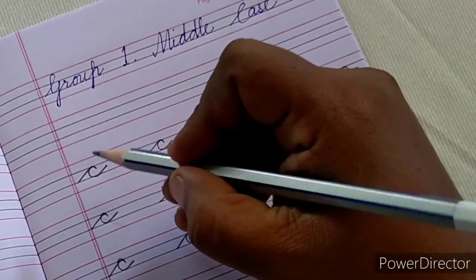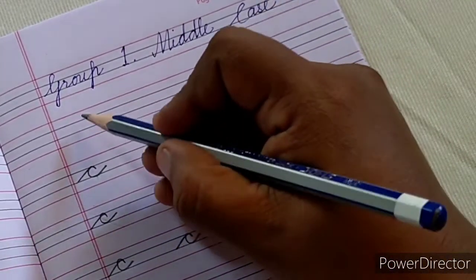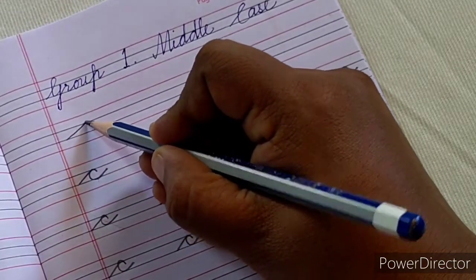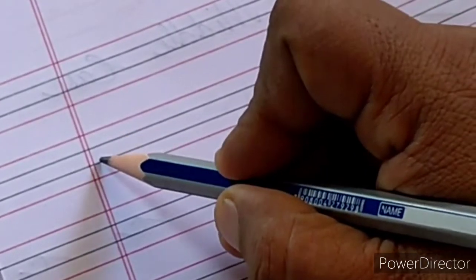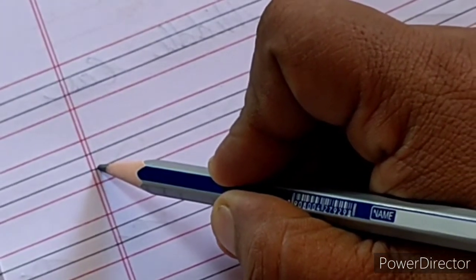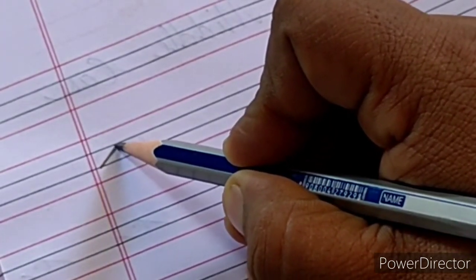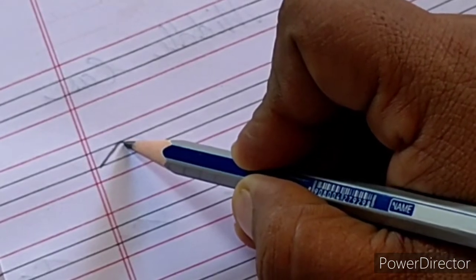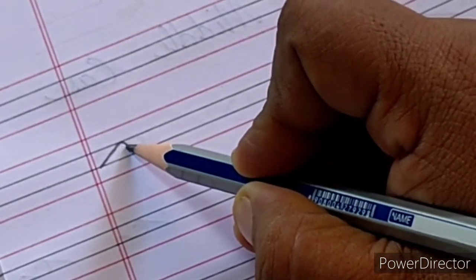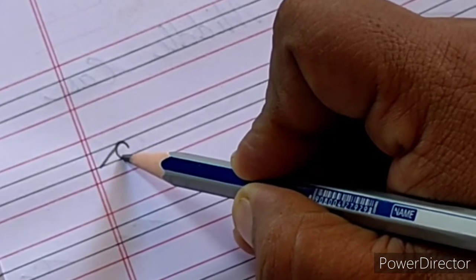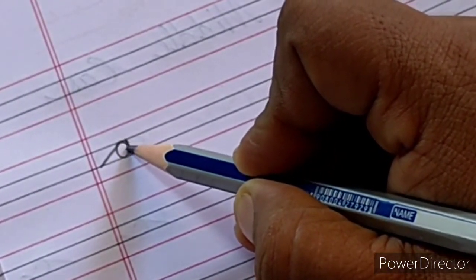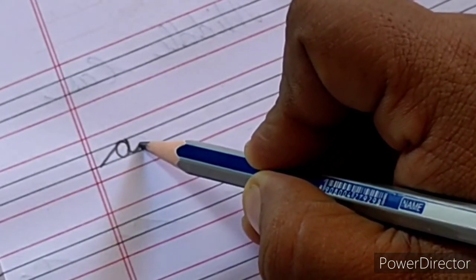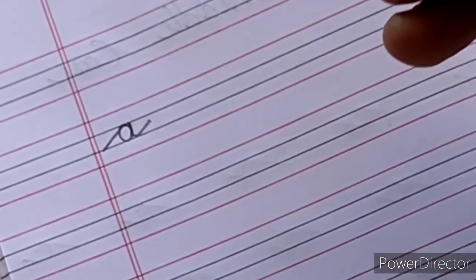Now the strokes which I have used for writing letter C. Now you're going to write letter A. As you had written C, the same way you need to begin with a slant line, right open curve, and now close the curve, come down again, and end with a slant line.